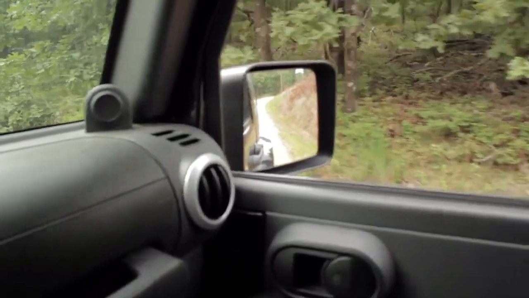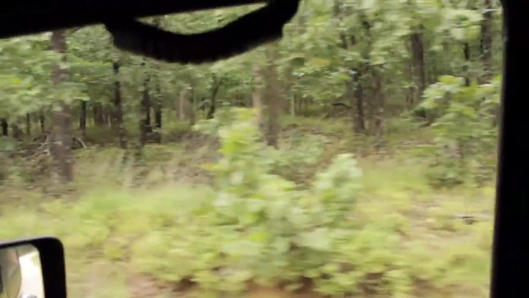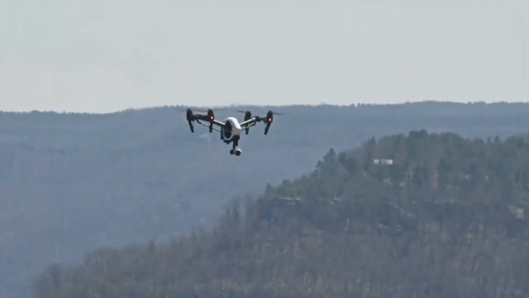Often a camera can be tough to balance on or from the window of a car, and again, depending on the terrain, this can affect the stability of the shot. With a drone shooting from the air, you're going to take the terrain out of the equation.